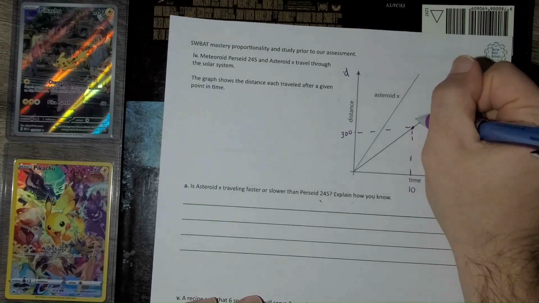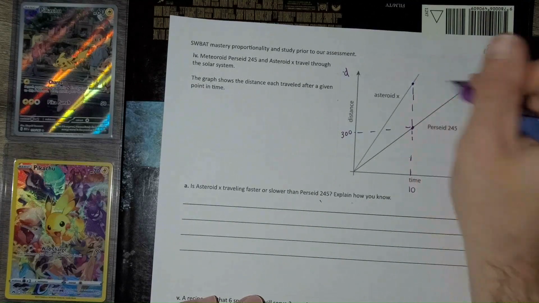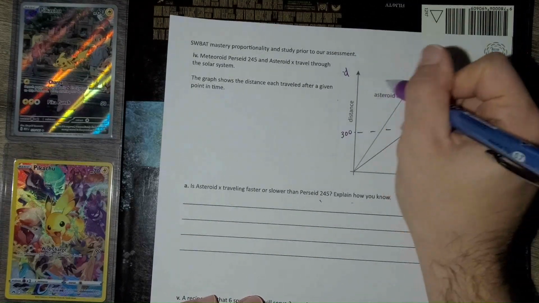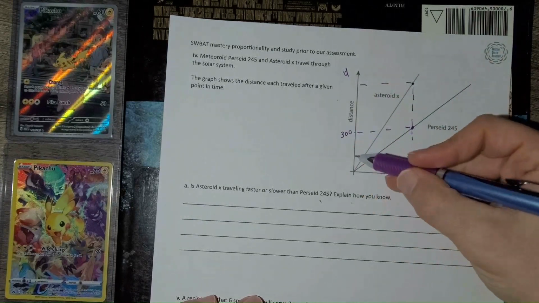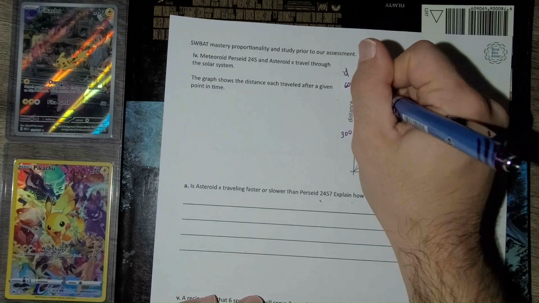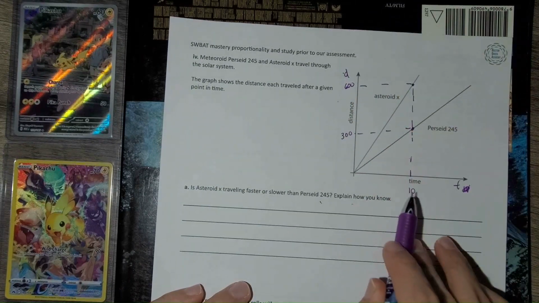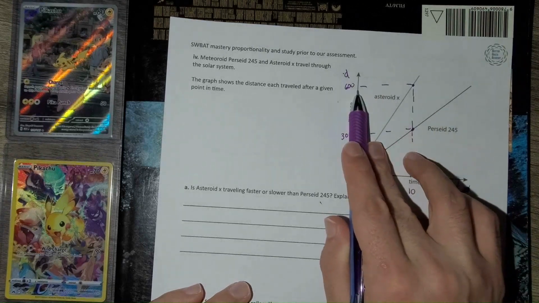And so I keep on going up now, and I can get to asteroid X and see that I connected in 10 seconds here. And maybe this is higher, so maybe this is 600, because as we go up, it gets more. And so what we can see is that with the same amount of time, asteroid X traveled further.